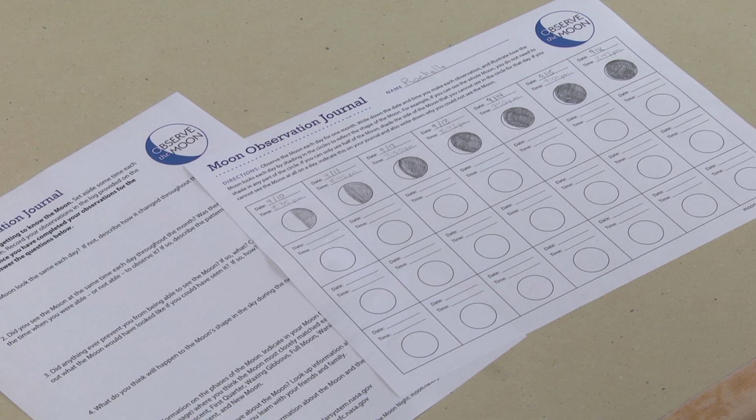A fun way to keep track of the different moon phases is by using the Moon Observation Journal. You can get this journal by going to cerritoslibrary.us, click on the Cerritos Library Universe of Learning Virtual Programs link. From there, you click on the link for the Moon program where you can locate this journal.